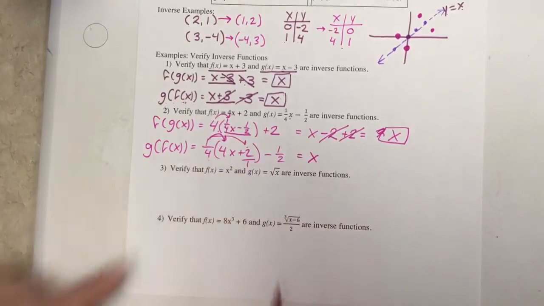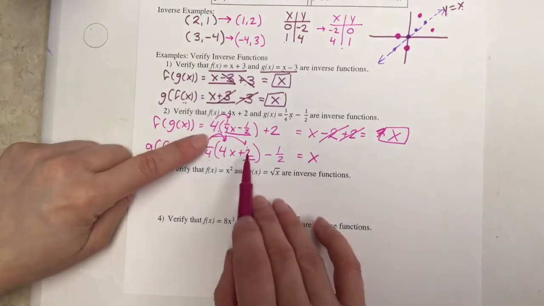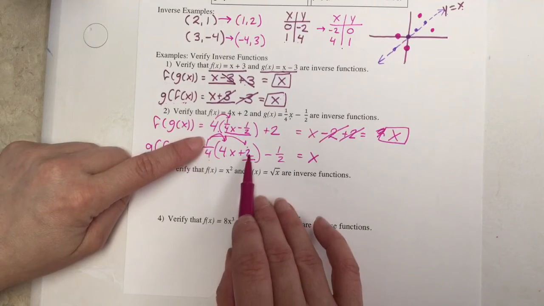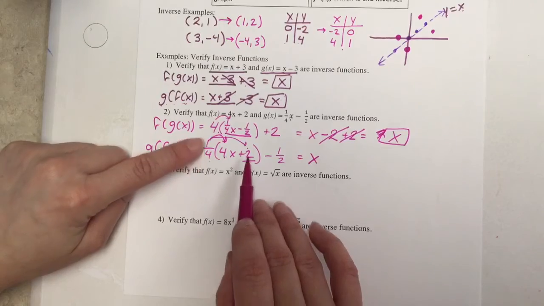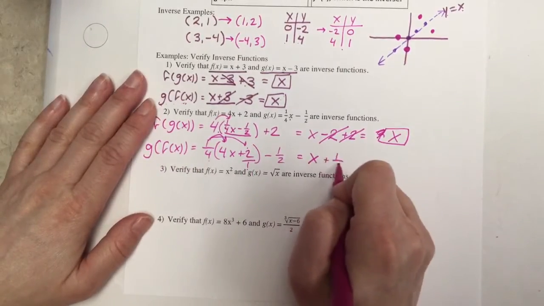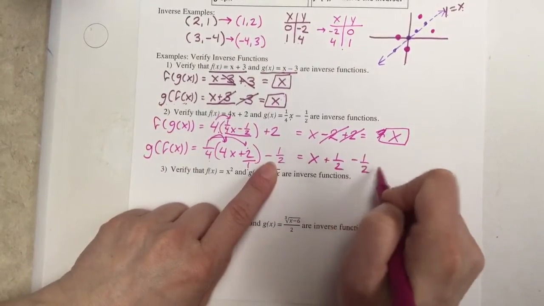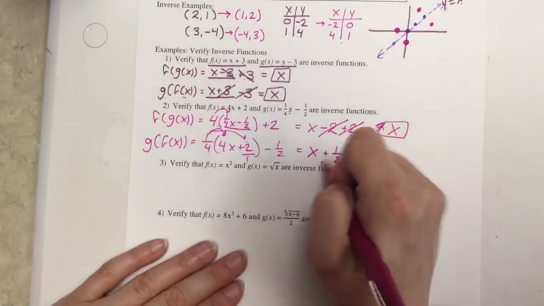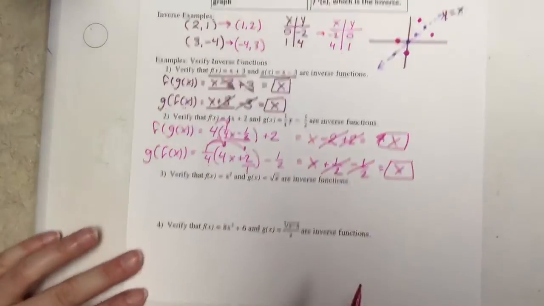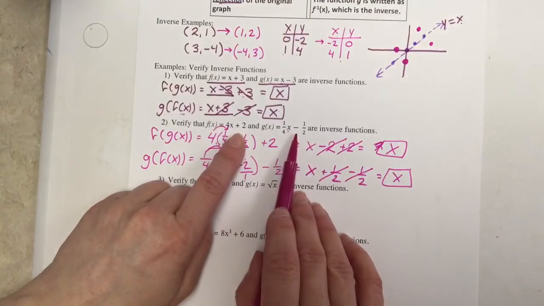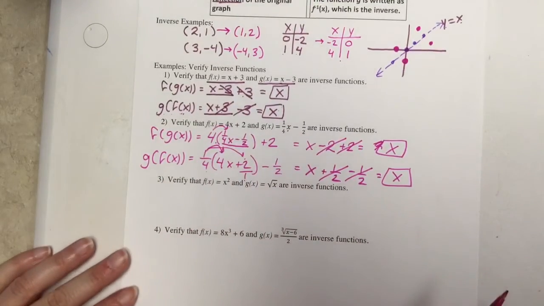Now here you have to realize you are multiplying fractions. When you multiply fractions, it's top times top, bottom times bottom. So 2 times 1 is 2, over 4 times 1 is 4. 2 over 4 gives us 1/2. On the outside, I have a minus 1/2. Positive 1/2, negative 1/2 cancels. All I have left is x. You just verified that these two functions are inverses of one another.